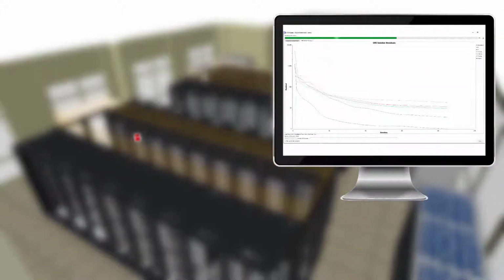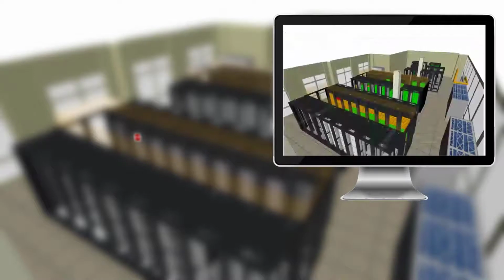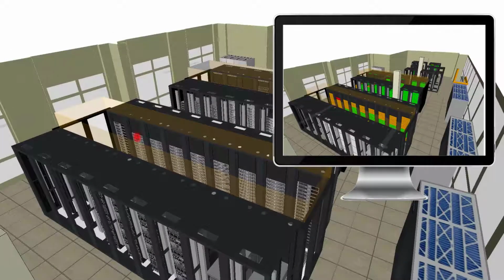Digital Twin simulates the physical behavior that drives data center performance after the IT pod has been added. The simulation process returns a result in a few hours. Here, we see that the Digital Twin simulation has identified the overheating servers.